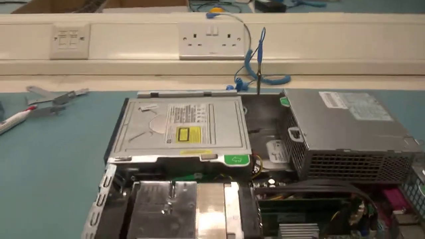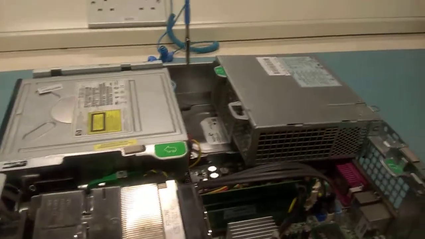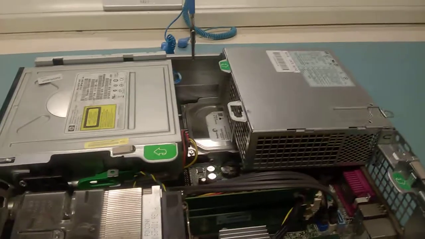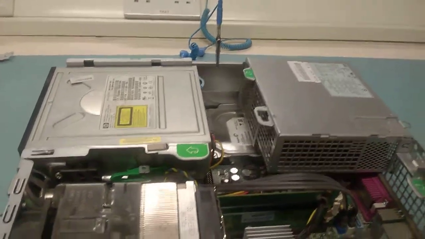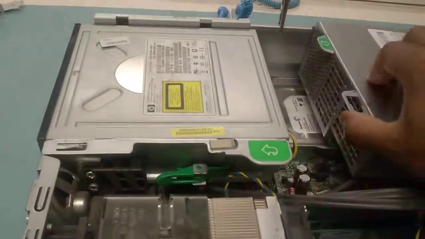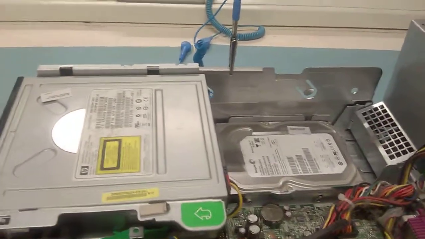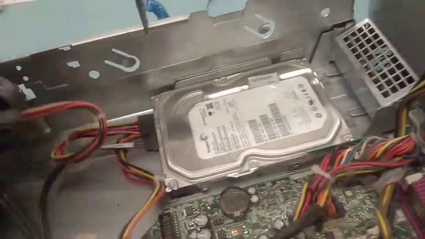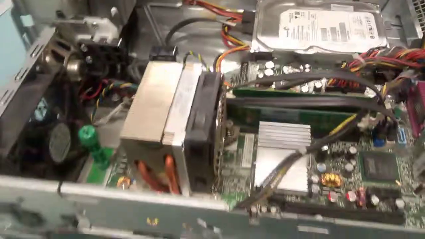Right, so this is an empty computer. I've just removed the case, and I'm trying to explain the key components inside this computer. I'm going to open up the lid, the power supply, as well as the optical drive, as you can see me doing, and remove this as well, just to make it much easier. And I will start now.